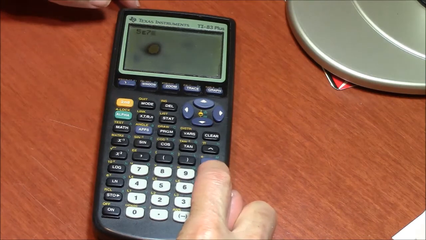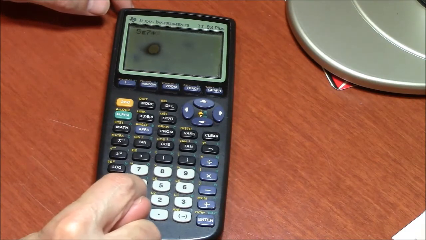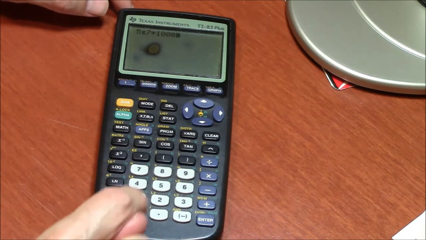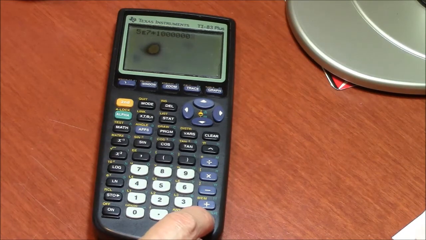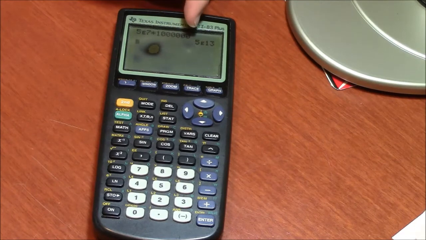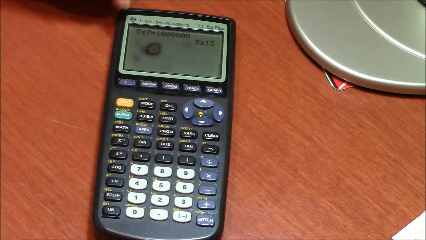What happens if I multiply that times 1 million? There's 1 million. What do I get? I get 5e13. That means 5 times 10 to the 13th power. So this is how the calculator displays scientific notation.